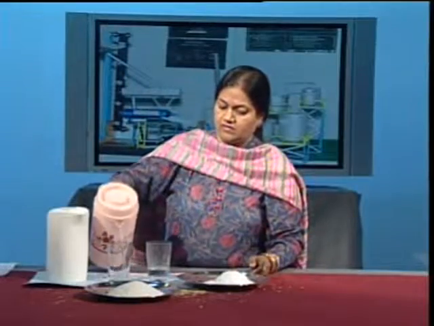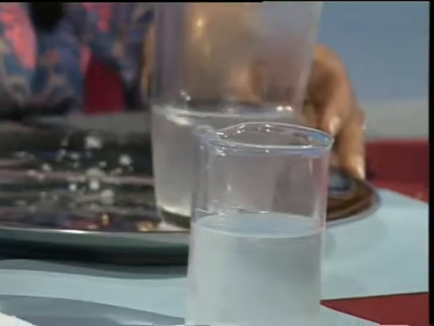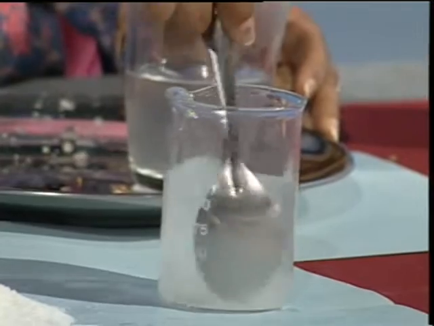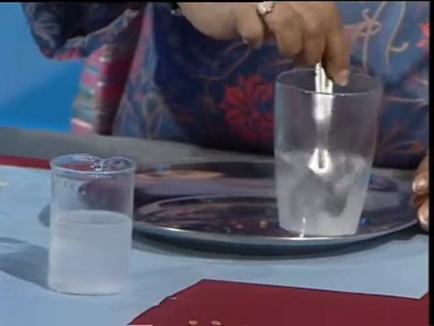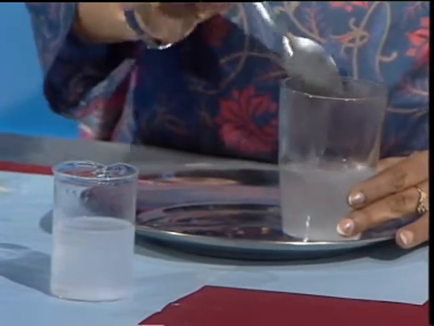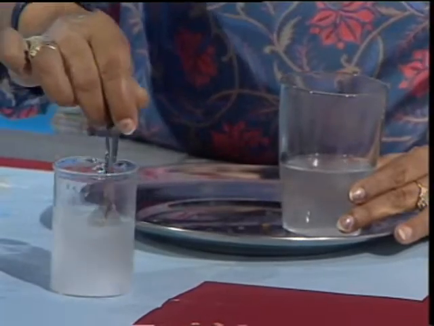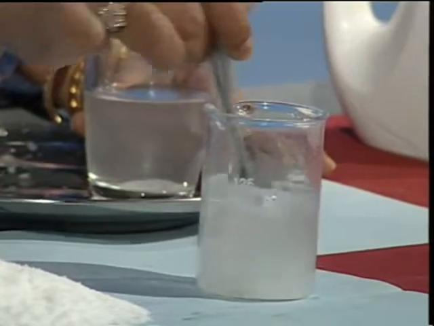I have a small activity which tells you that if we take cold water and we have salt. Now, here is a kettle which has some hot water in it, where I am mixing salt in the cold water as well as salt in the hot water. Now, the hot water will dissolve the salt at a much faster rate.